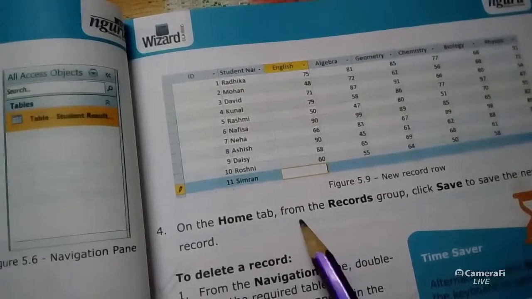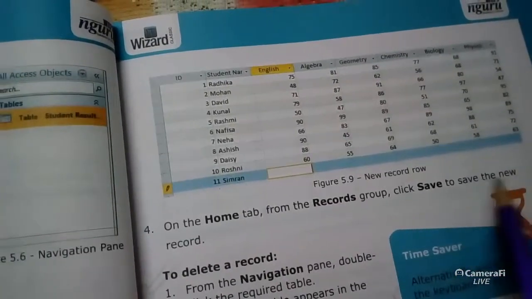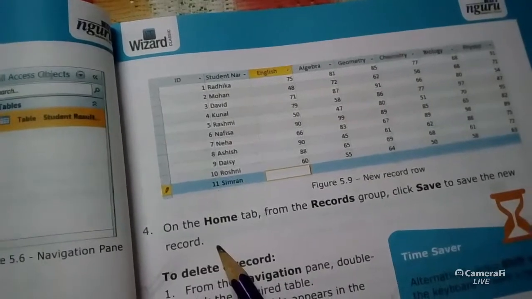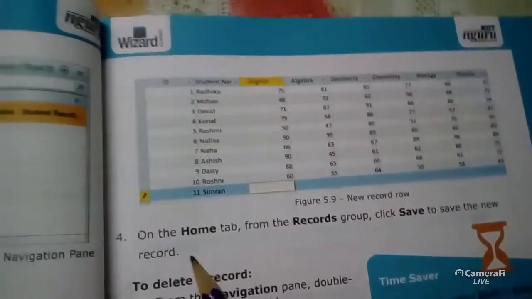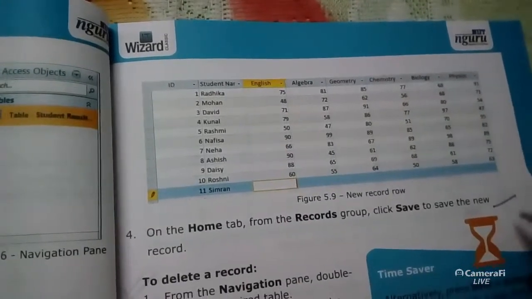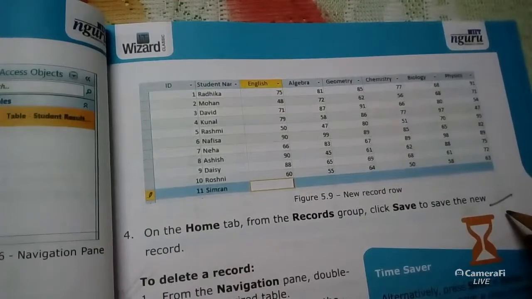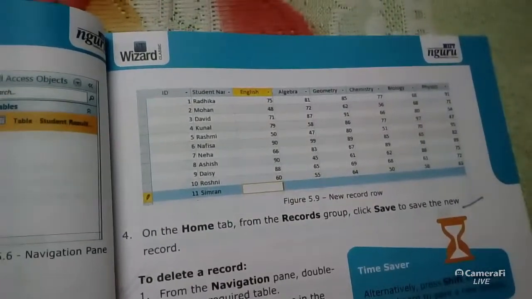On the Home tab, from the Records group, click Save to save the new record. Then again you have to click on the Save key. Okay, today up to here only. I will revise it again.